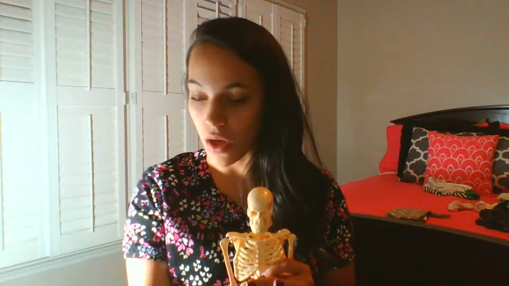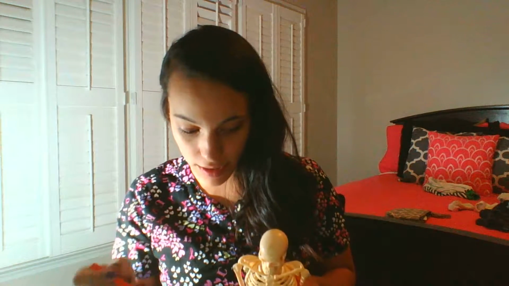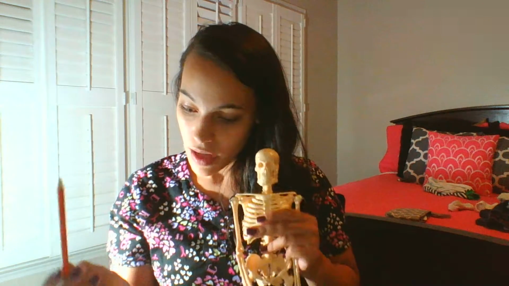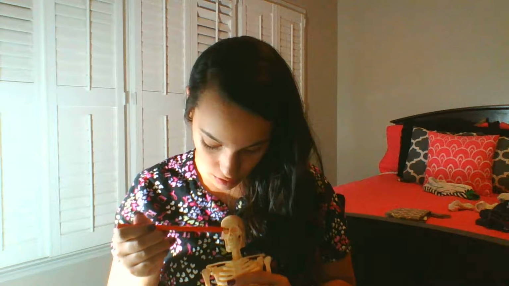Here, I just have a sheet that lists everything that I have to label. With the front of the skull, here you can see the coronal suture. This is your frontal bone, your left and right parietal bone. And then here we have the nasal bone.